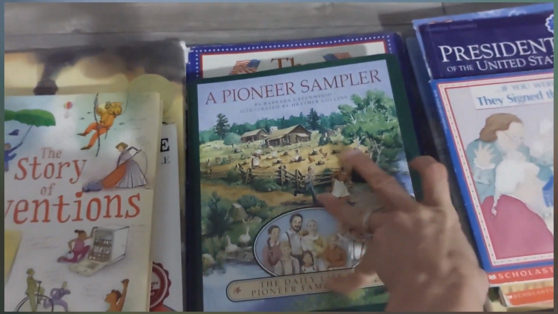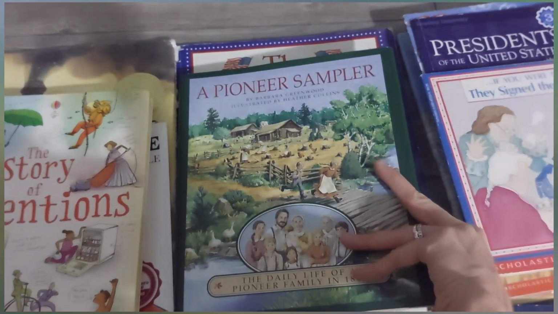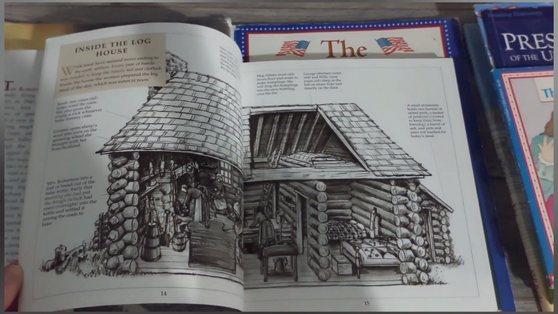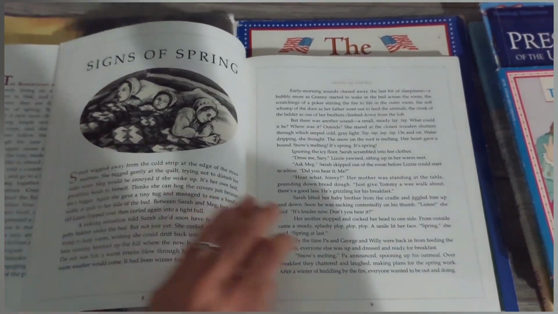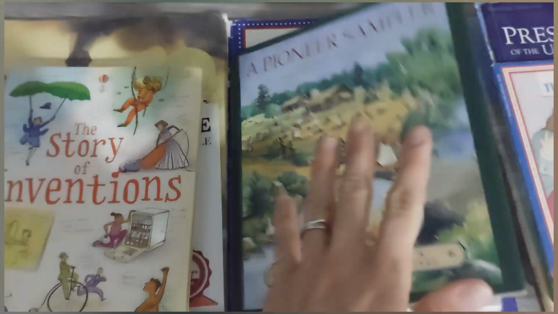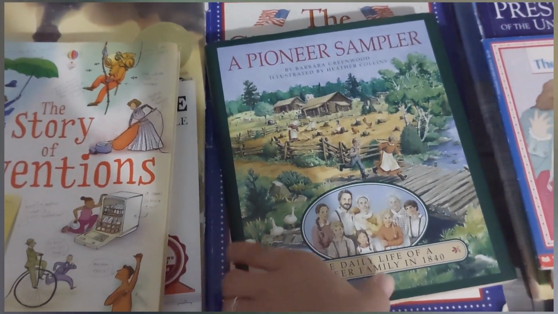And then if you want to go in more depth, the Pioneer Sampler is one of those books you can use again and again, and you can just read select parts of it, or you could do a whole unit study with it if you wanted. It just talks about life in the pioneers' days. It gives recipes and activities, and it's just really nice short stories that you can select from.